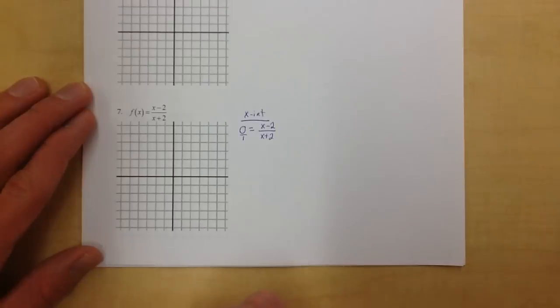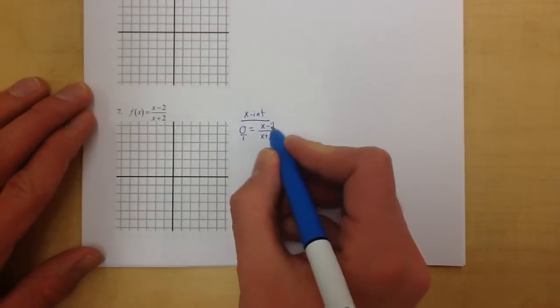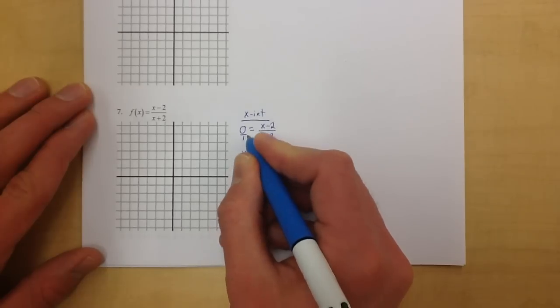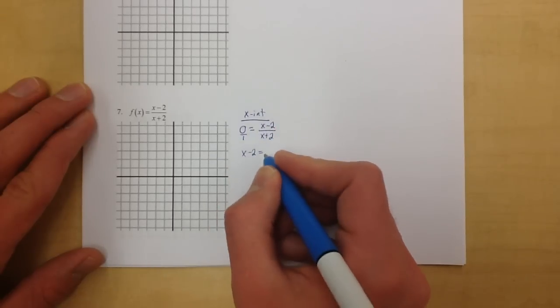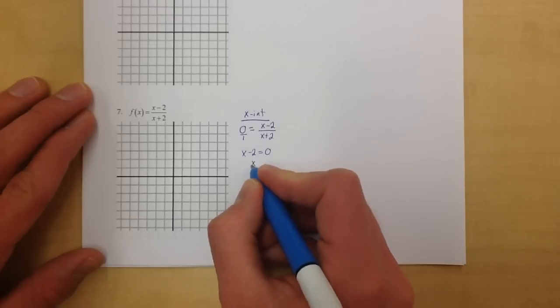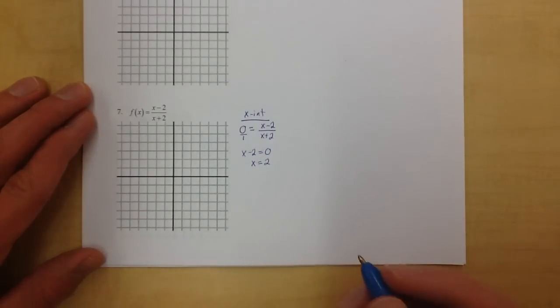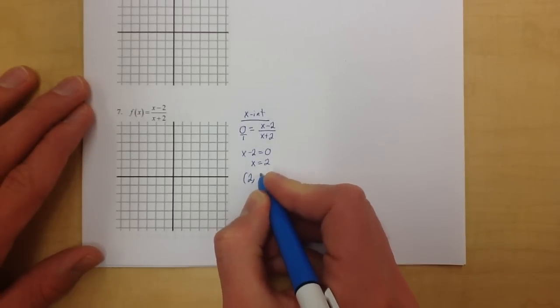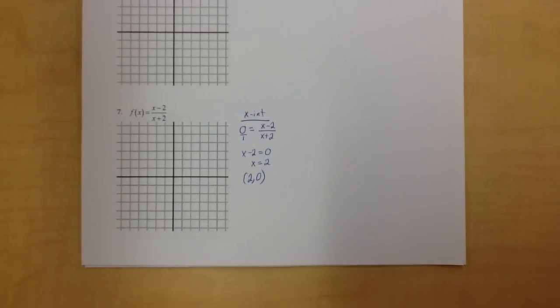And you will cross multiply. 1 times that is, well, that. 1 times that numerator. And then 0 times that denominator is 0. So x equals 2. Therefore, my x-intercept is at 2, 0. Is at that coordinate right there.